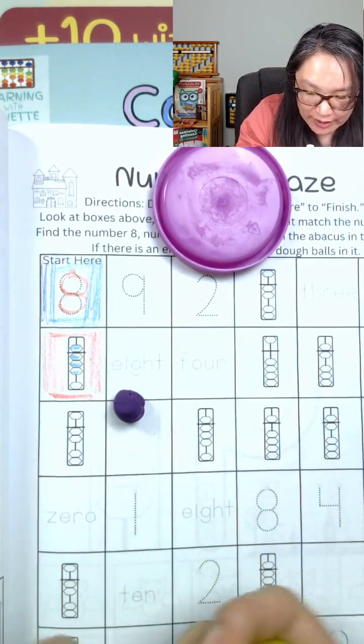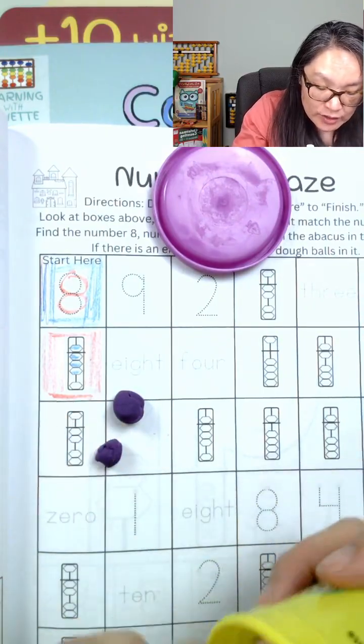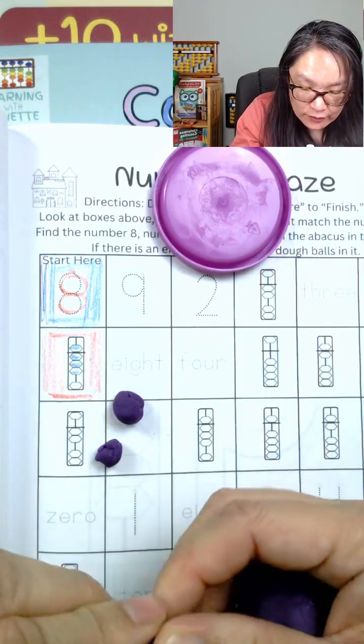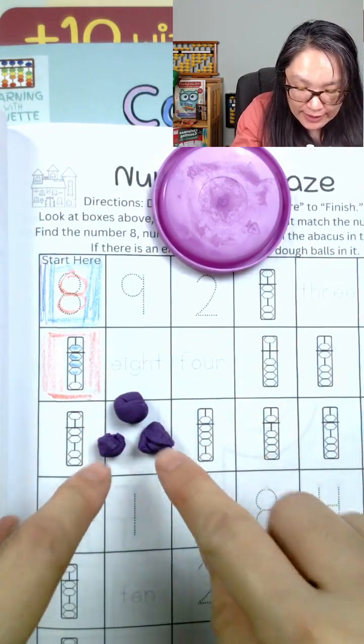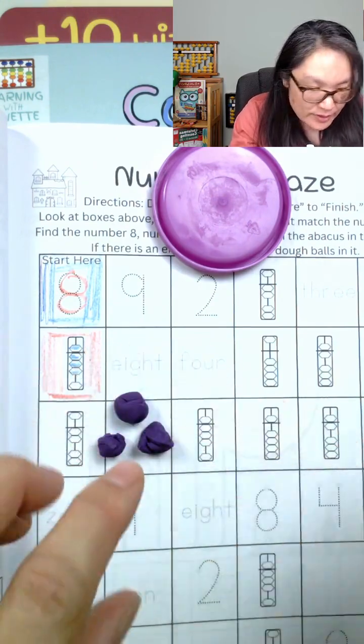I didn't use the word Play-Doh because Play-Doh is a trademark, so I said dough balls. So the idea was to grab their Play-Doh and to get them to exercise their little fingers and create 8 balls. So that was the idea for this maze.